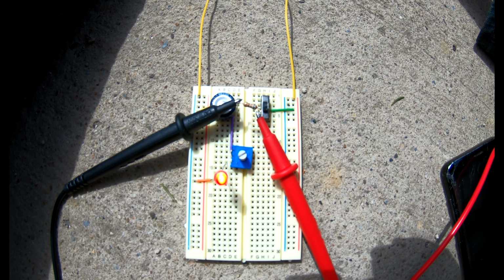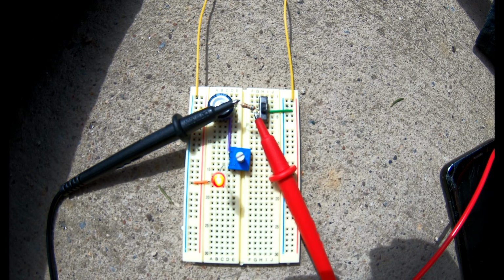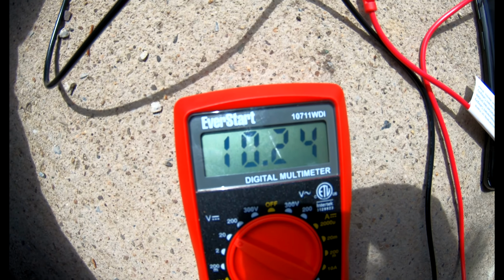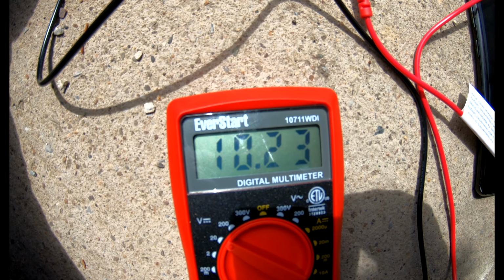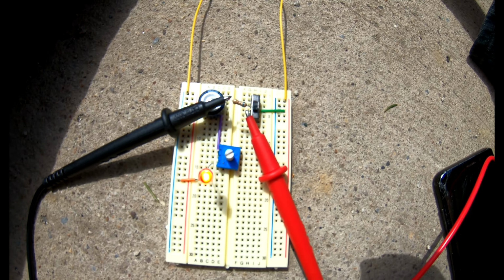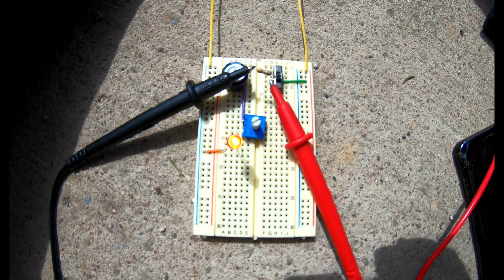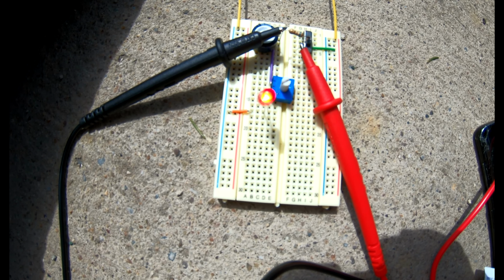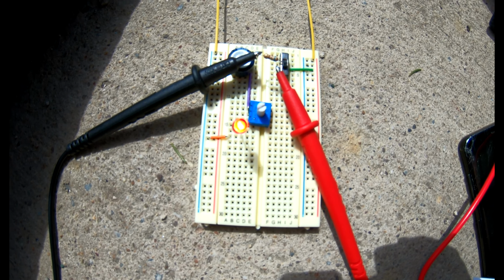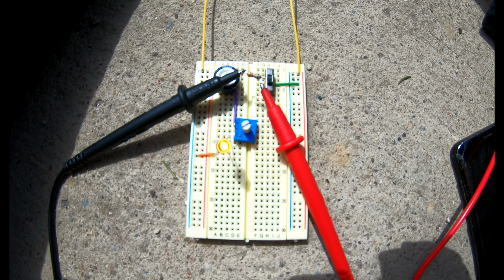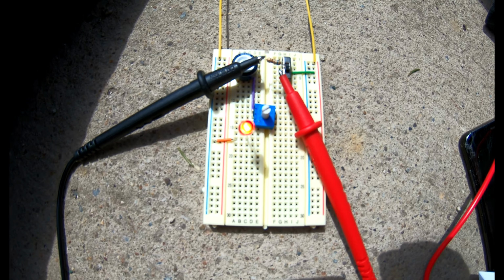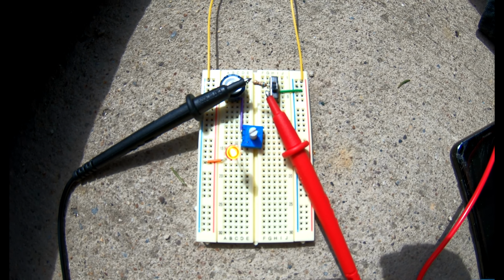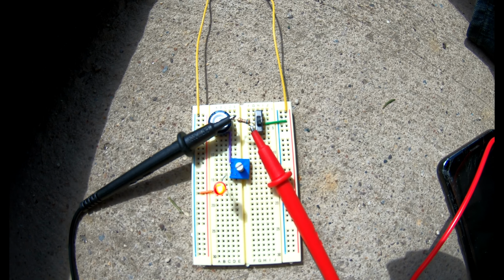We are measuring the voltage drop across the 680 ohm resistor, and as of right now, it is about 10.23, and this reflects the voltage drop that was across the LED as well, which was 2.03, which both should add up to around 12.3, 12.4, which is what the batteries are outputting.